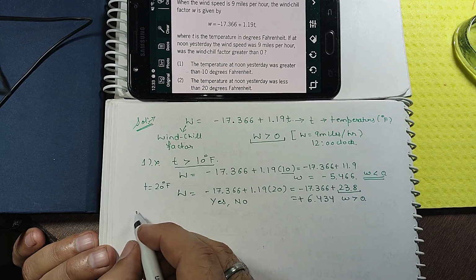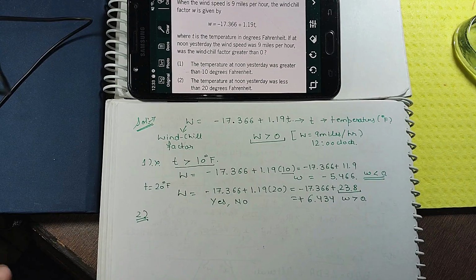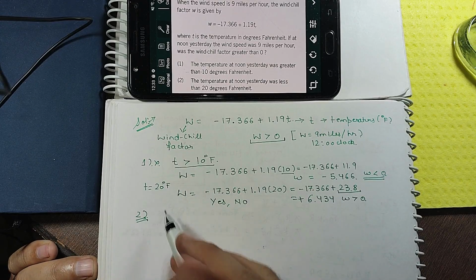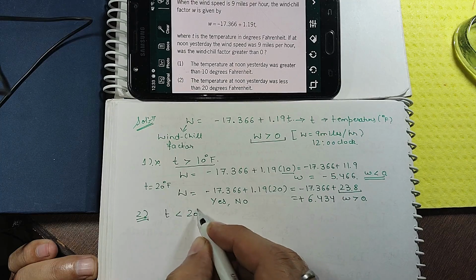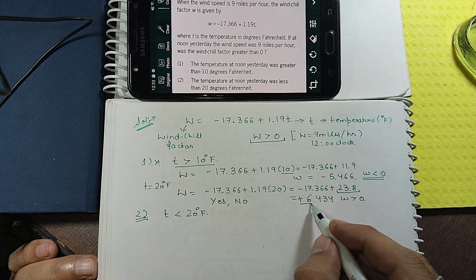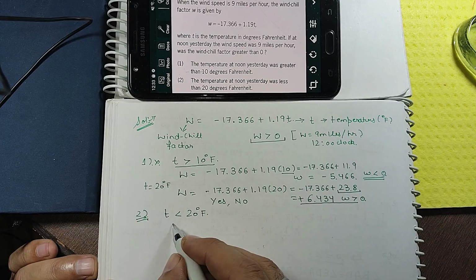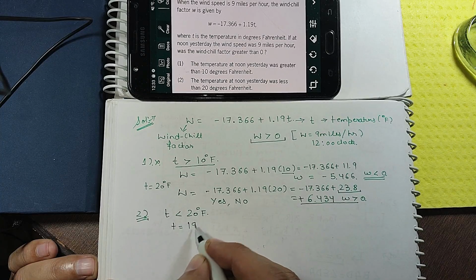Now moving to statement 2. Statement 2 says the temperature at noon yesterday was less than 20 degrees Fahrenheit. So it says temperature was less than 20 degrees Fahrenheit. Right. So for 20 degree we have already calculated. So let us suppose now we calculated for T equal to 19 degree Fahrenheit.